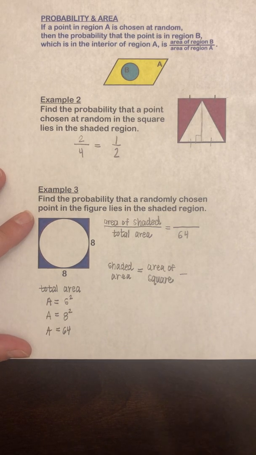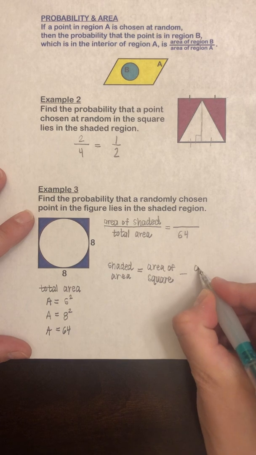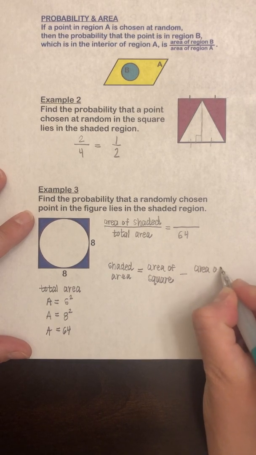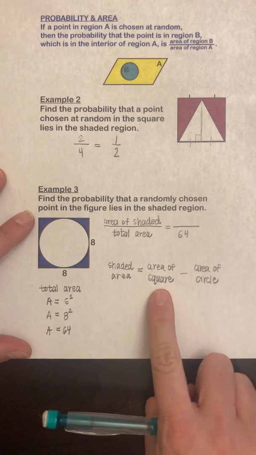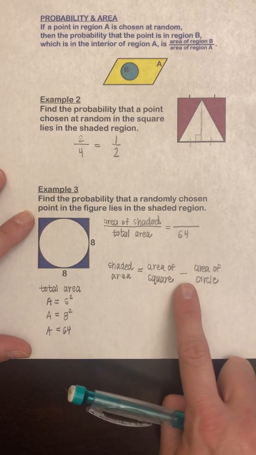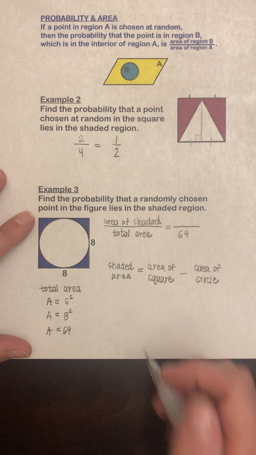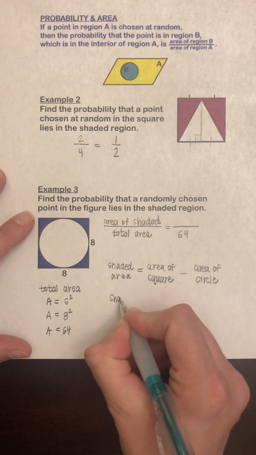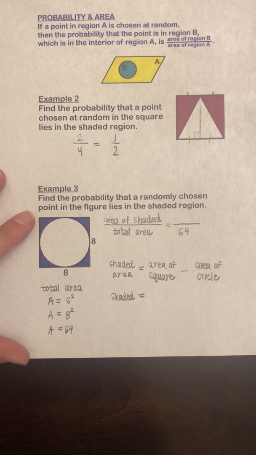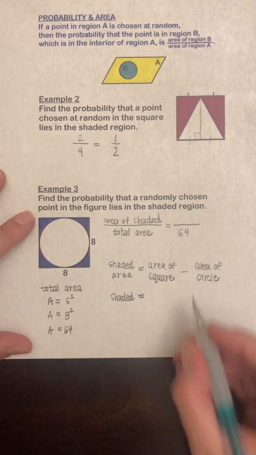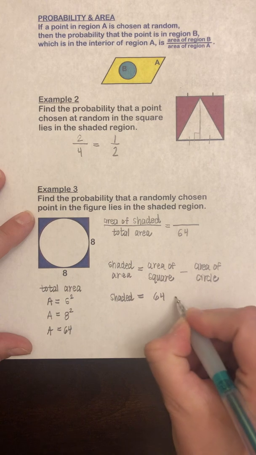The part that I don't want is the white part, which is what shape? It's a circle. So if I can find the area of the square and subtract from that the area of the circle, that's going to give us the part that we want, which is the shaded blue part. So let's start with the square because we've already found it. We know that it is 64.